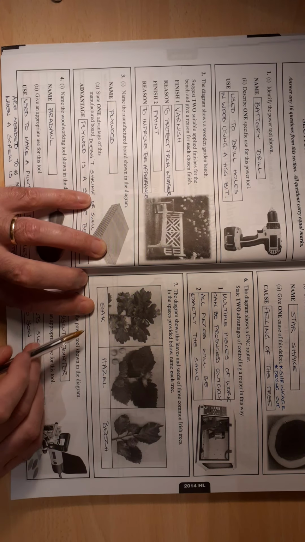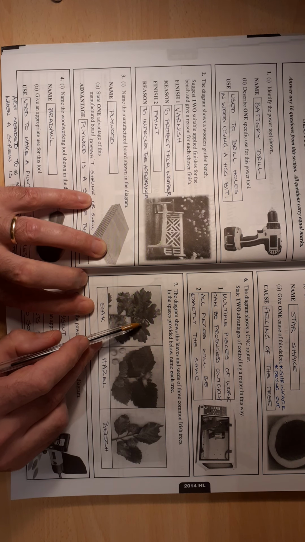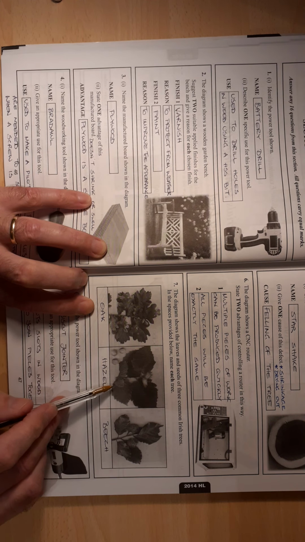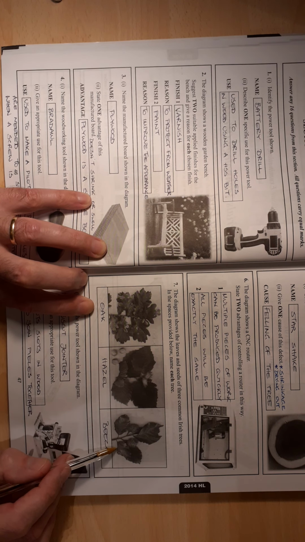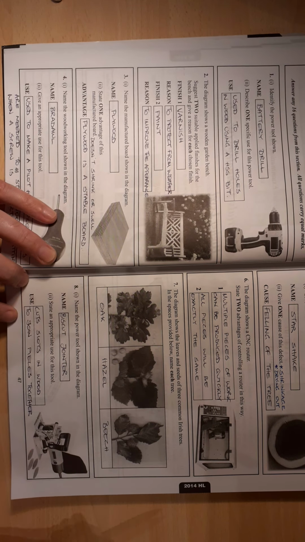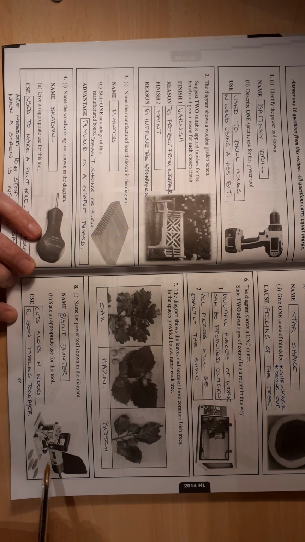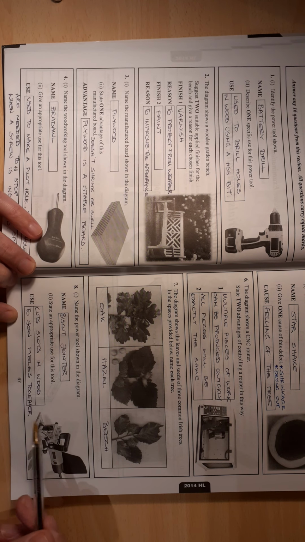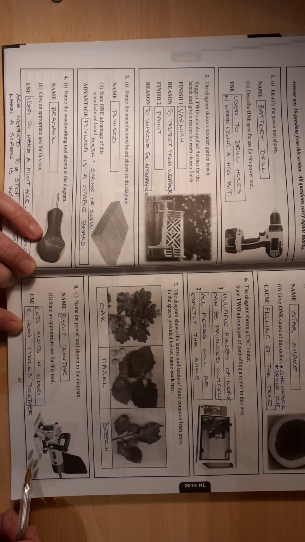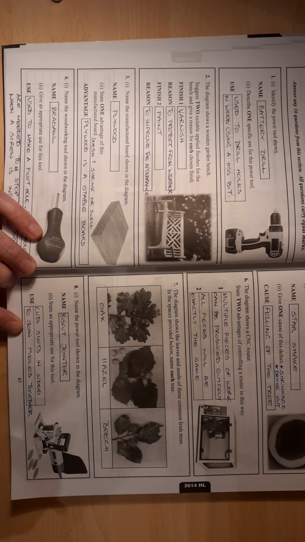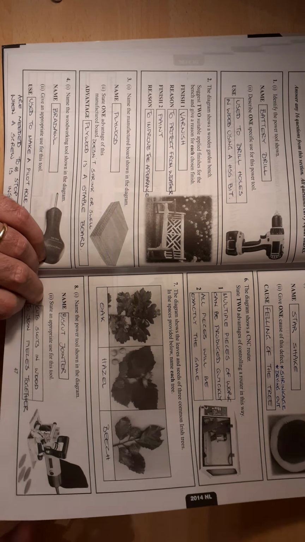Question 7 shows the seed and the leaf from the oak tree, the seed and the leaf from the hazel tree, and the seed and the leaf from the beech tree. Question 8 shows a biscuit jointer on the right hand side. The biscuit jointer cuts slots in wood that are joined together. So these are the biscuits. It cuts a slot in both pieces. The biscuit goes in the middle and it's glued up to form a biscuit joint.